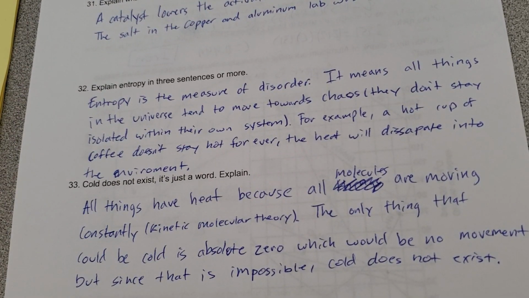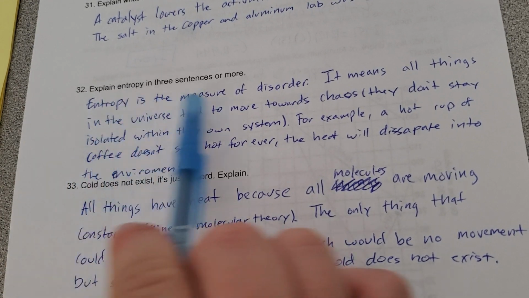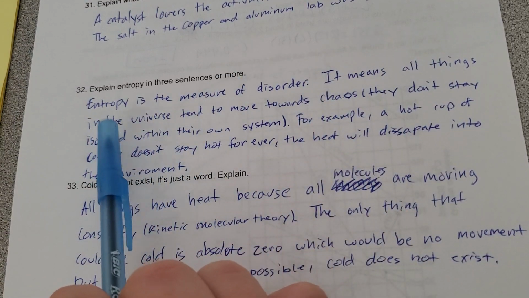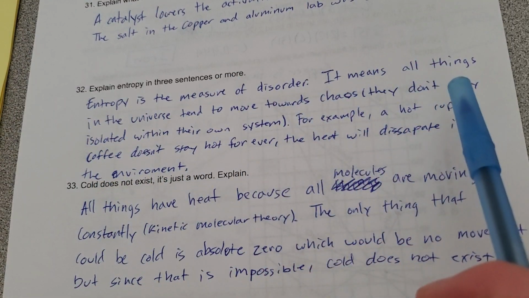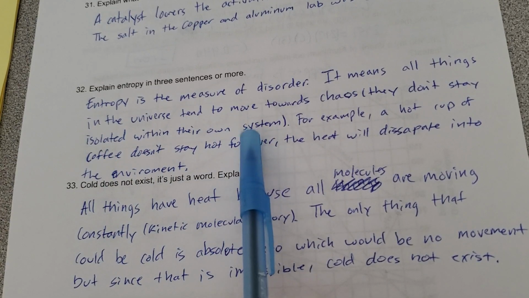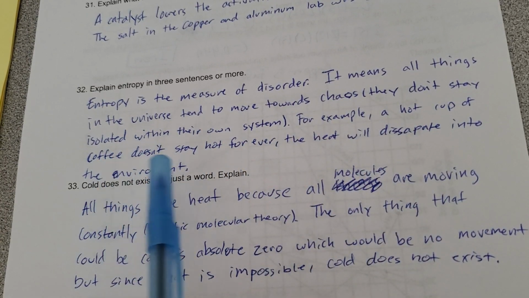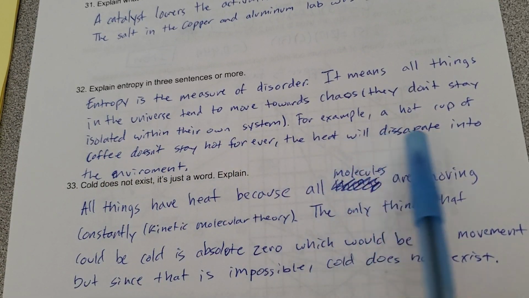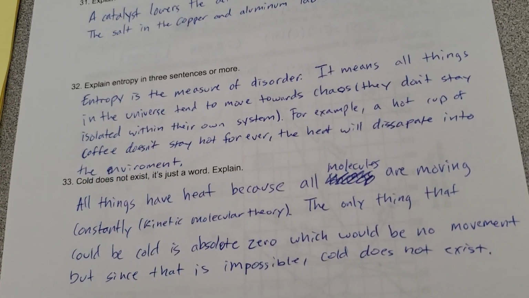Number 32, explain entropy in 3 or more sentences. Well, I got a little wordy, but hopefully this makes sense. Entropy is the measure of disorder. It means all things in the universe tend to move towards chaos. They don't stay isolated within their own system. For example, a hot cup of coffee doesn't stay hot forever. The heat will dissipate into the environment. Hopefully that makes sense, but it's kind of difficult to think about.